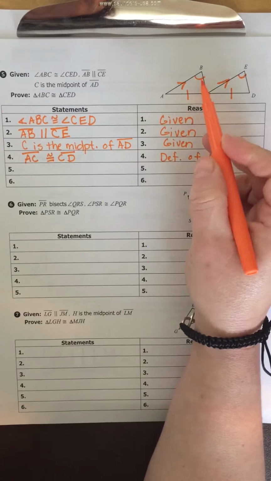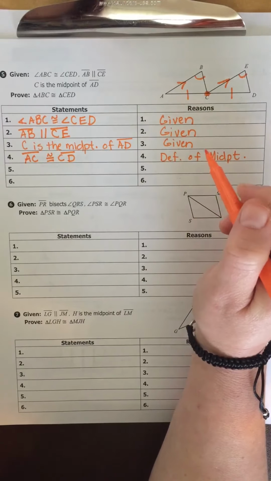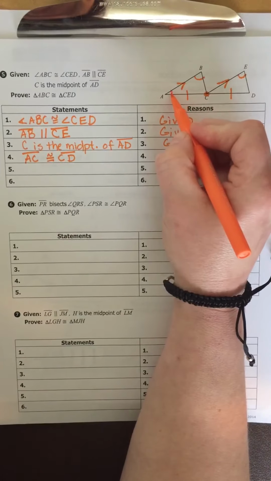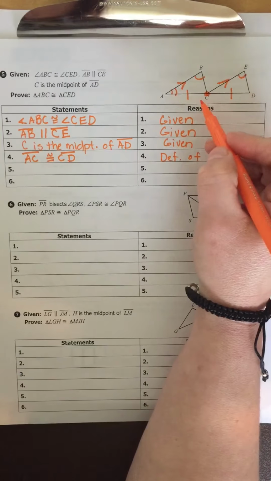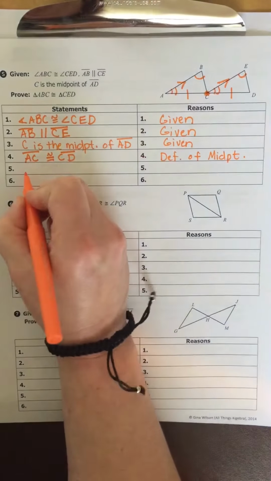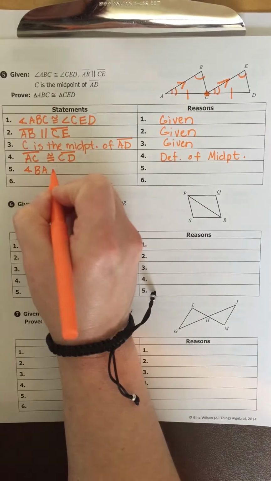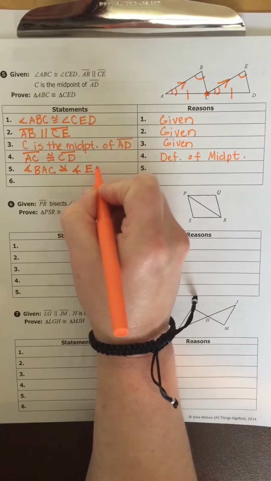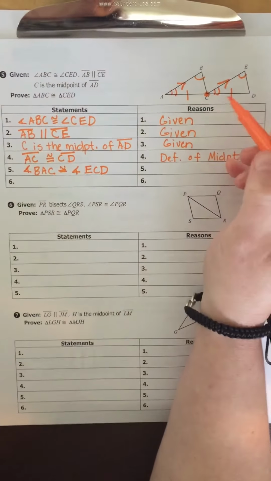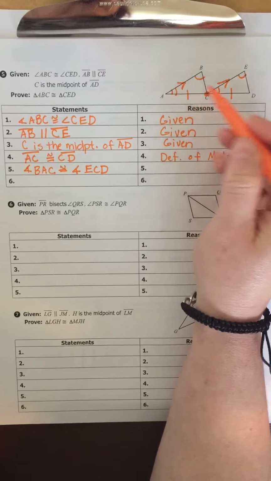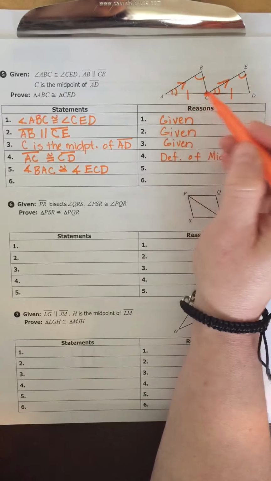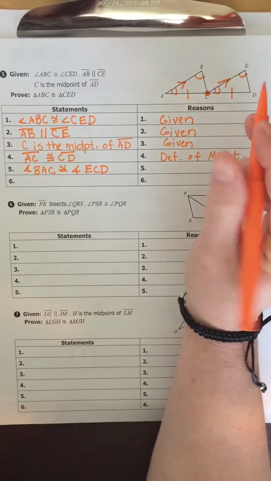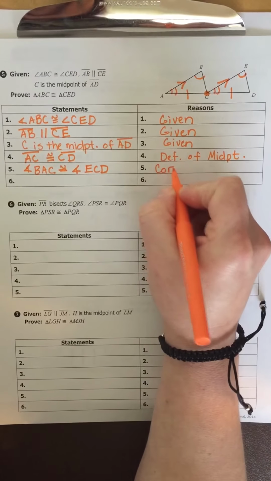All right, we got an angle, we got a side. I need another angle. Which angles can we say are congruent that'll help us out? How about angle BAC is congruent to angle ECD? Let me write it down. Angle BAC is congruent to angle ECD. All right, now how do we know that these two angles are congruent? We got these parallel lines. What kind of special angles are those with these parallel lines? It's not alternate interior this time. Does anybody know? They are corresponding angles.